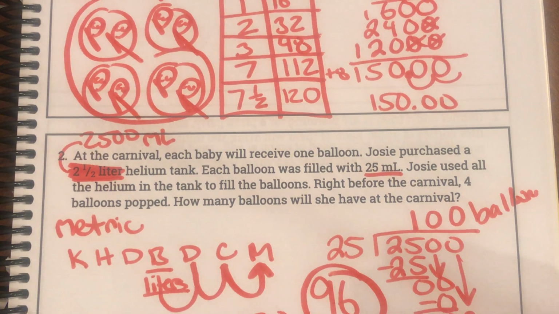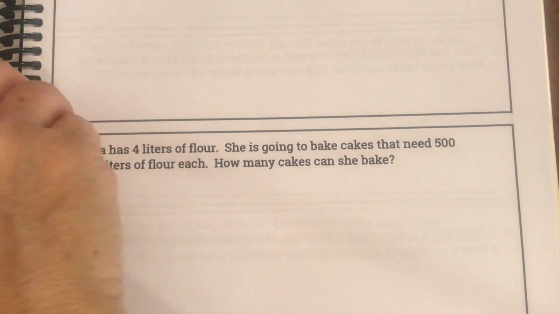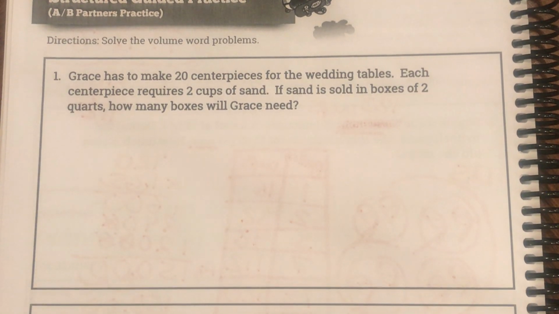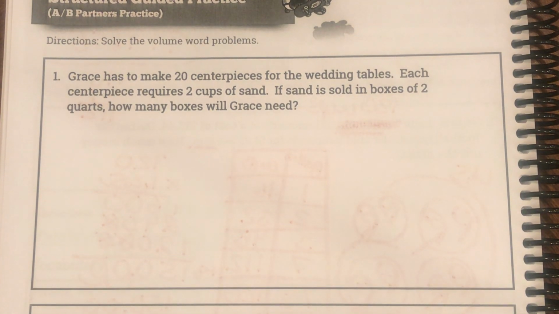Okay, so ladies and gentlemen, let's try some together. We're on page 224, and our first problem says, Grace has to make 20 centerpieces for the wedding tables. Each centerpiece requires 2 cups of sand. If sand is sold in boxes of 2 quarts, how many boxes will Grace need?